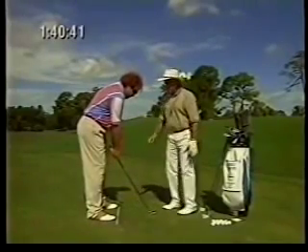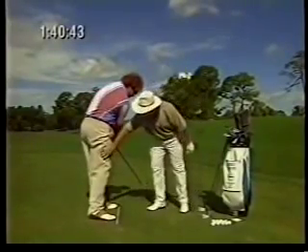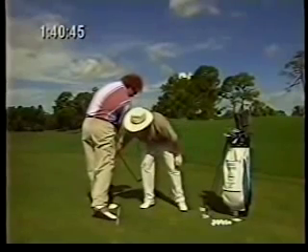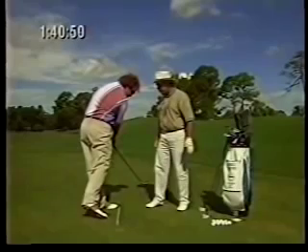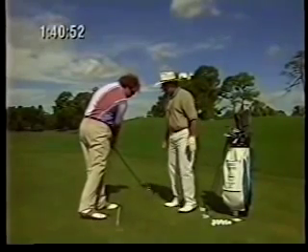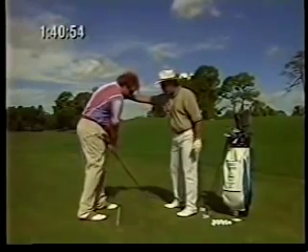Now, go ahead and turn through the impact. What you'll see as he turns through the impact, there's a gap between the legs. Simply slide your right foot back till the knees come together. Now put your right foot down. Okay, now come on back to address.